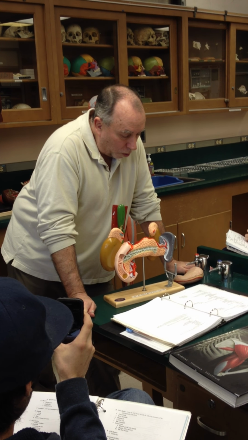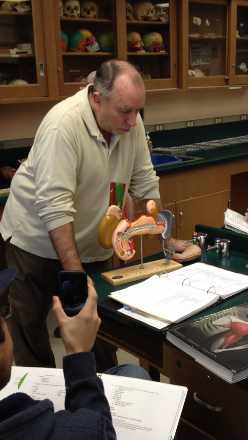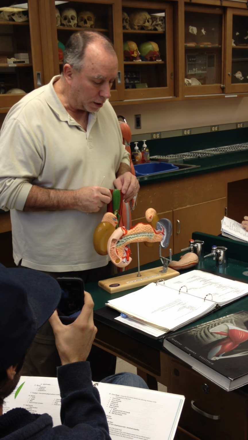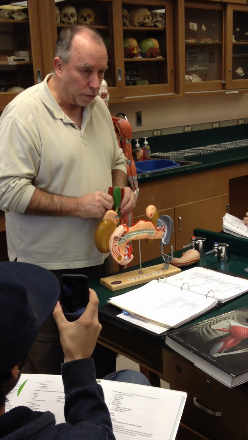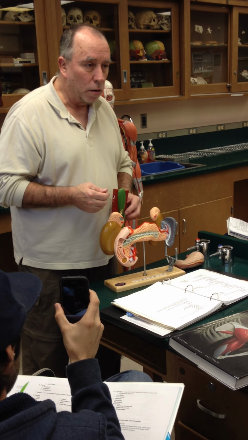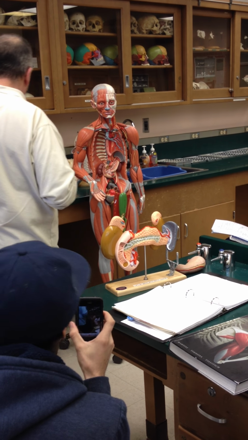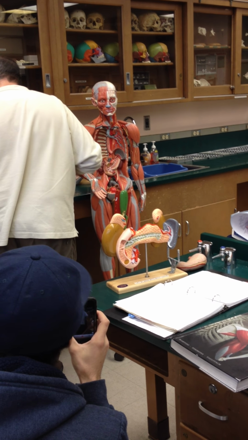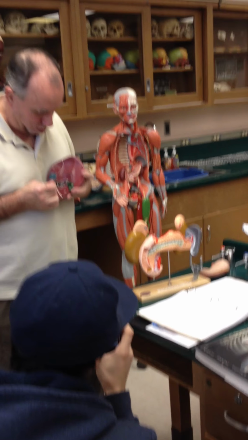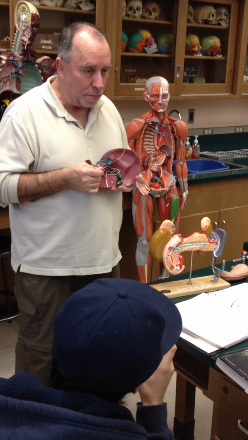So if you jump over to the gallbladder and the common bile duct, this represents the liver right here. This would be the gallbladder on it. The liver makes the bile, okay? Coming out of the liver, I want to show you these all now, and I'll show them to you again. So the liver's making bile.